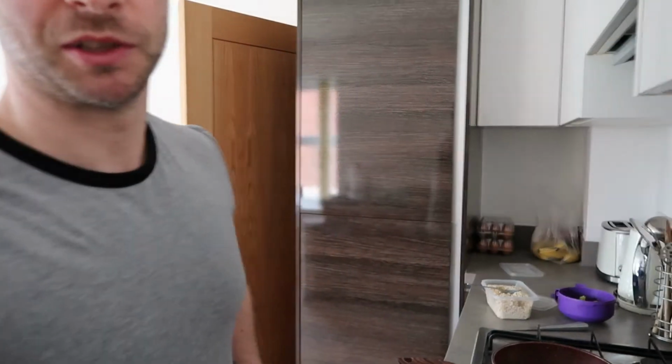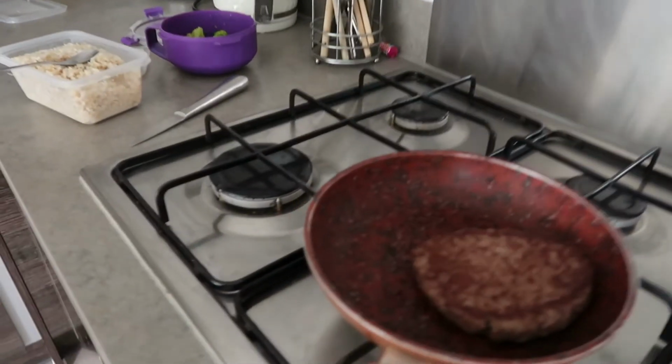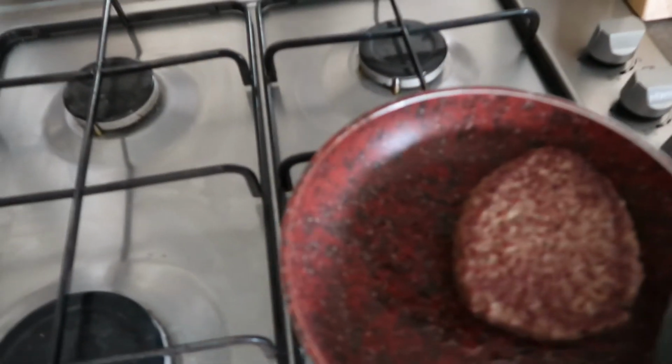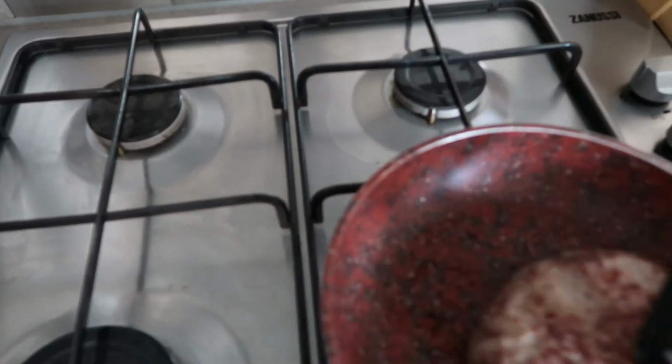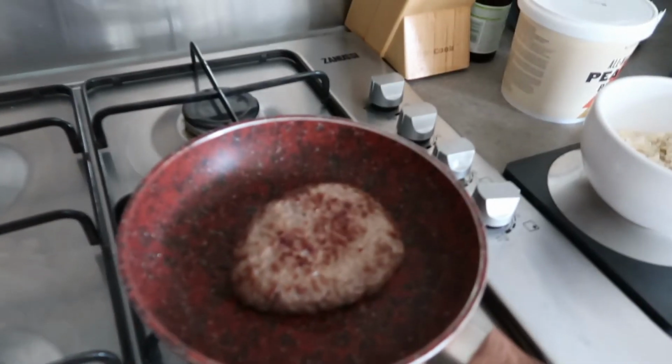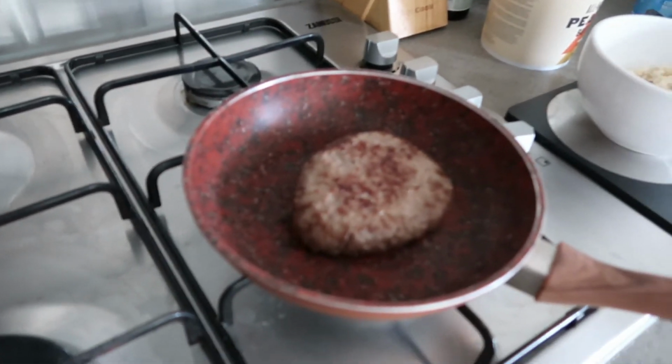So as you'll see from here, I'm just having a steak patty today, which is from Muscle Food. I get a lot of my meats from there, and as you can see in my freezer section, I'm a bit stacked up on frozen chicken breasts, ready for eating.